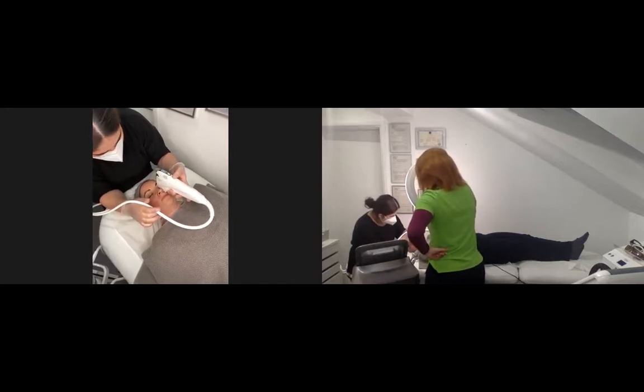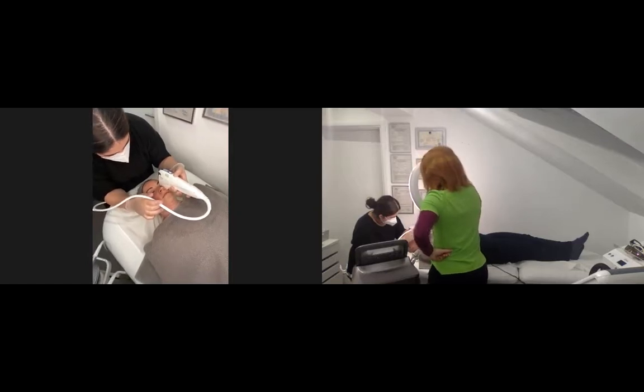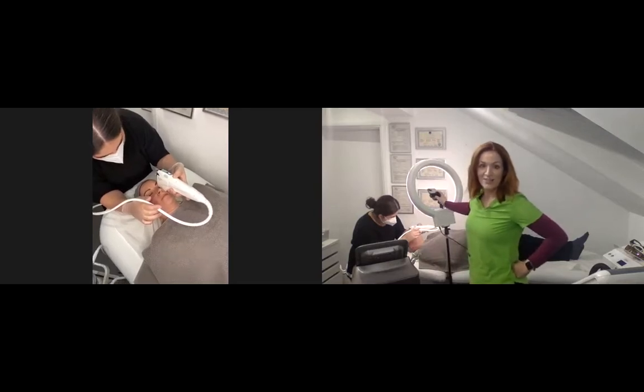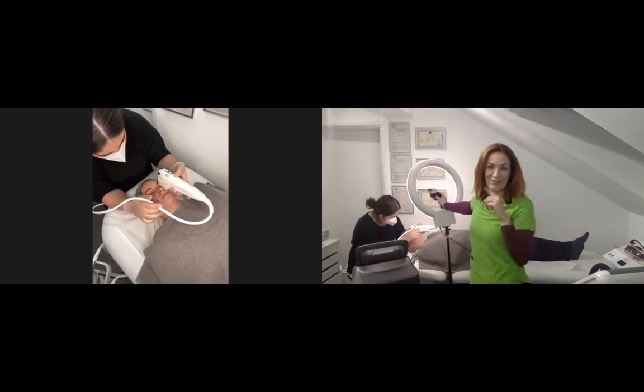And there you are, that's the first shot delivered. It's as simple and as easy as that. Of course, you can see me holding this phone closer. Really nice and comfortable treatment. You can easily fall asleep during it.